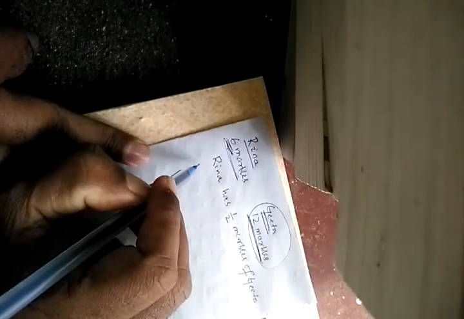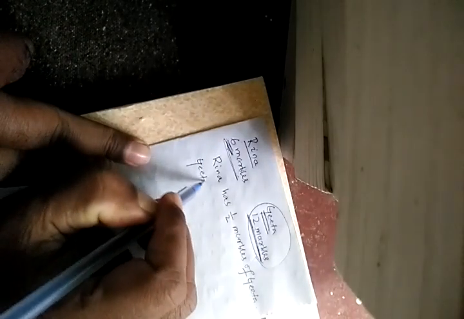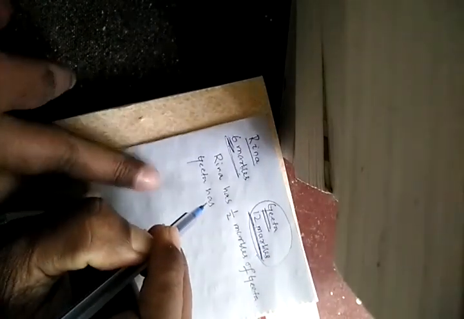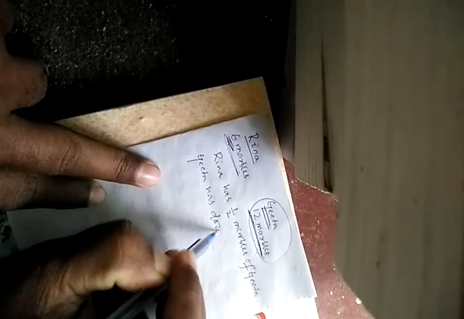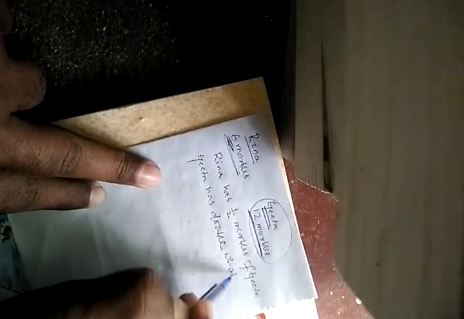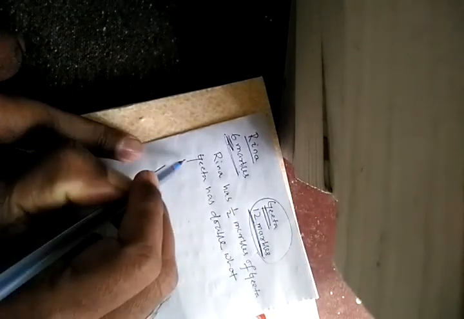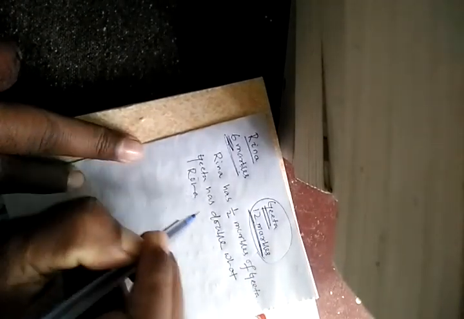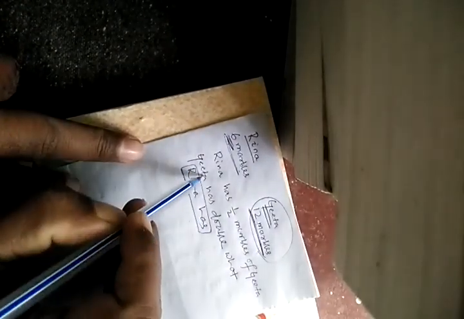Another way is that you can say Geeta has double what Rina has. It means the number of marbles Geeta has is double what Rina has. So you take another question, you see here.